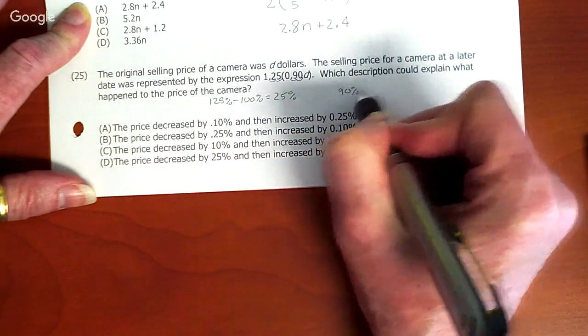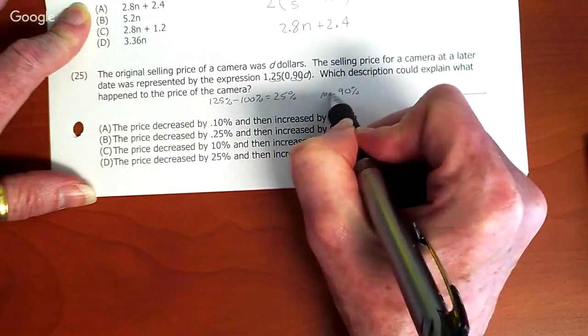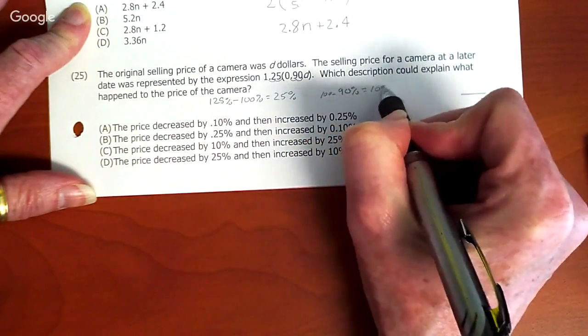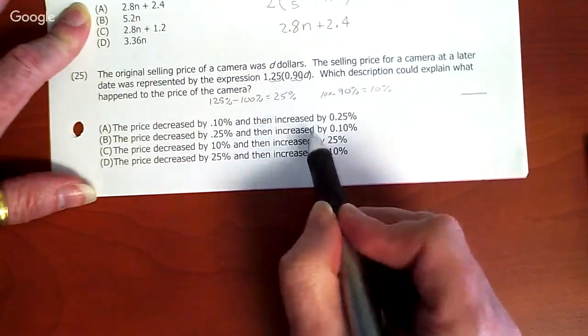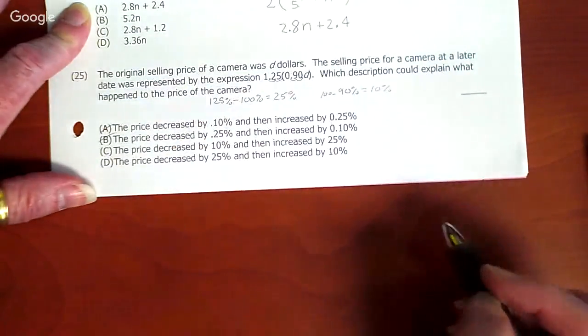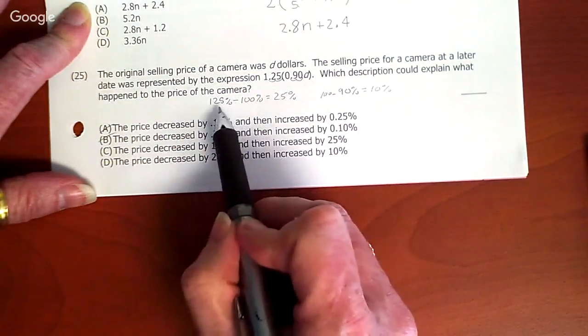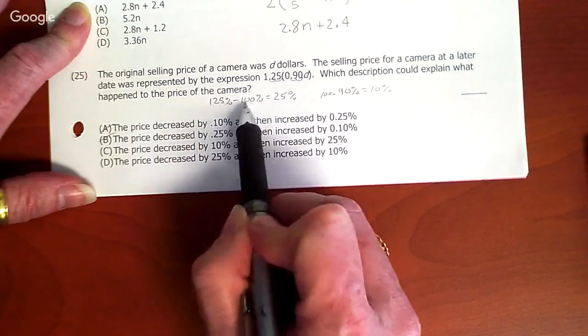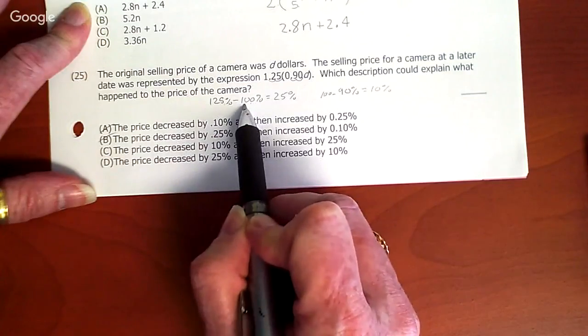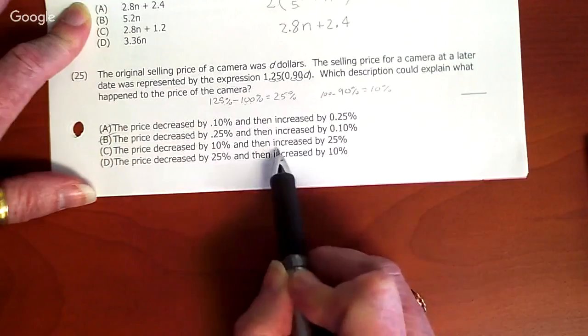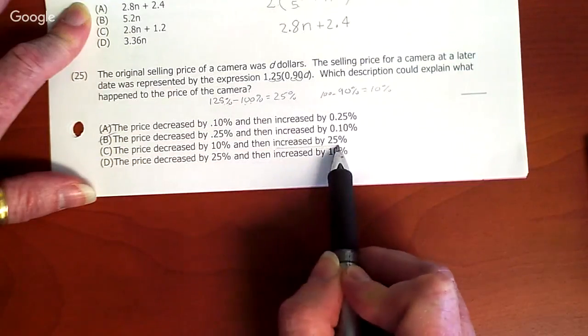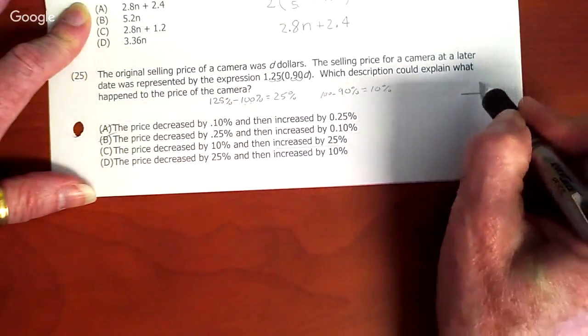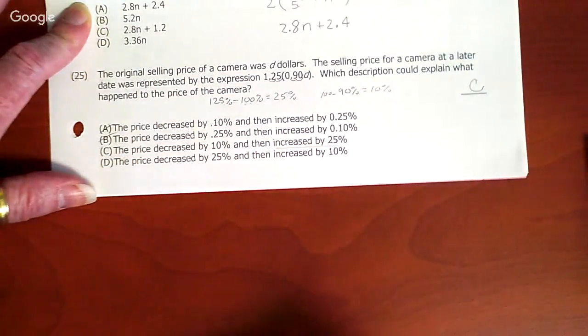If I subtract this 100 from this, I get 10%. So I can automatically eliminate A and B. This 25% is actually over the 100, which means it's an increase. So here I have an increase of 25%, which means C is my answer.